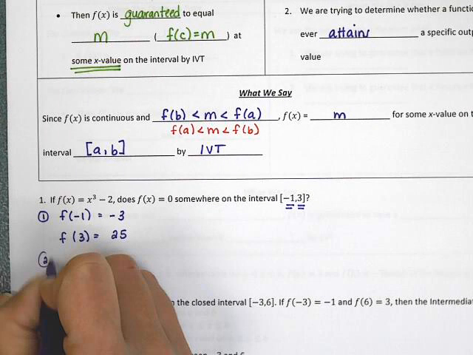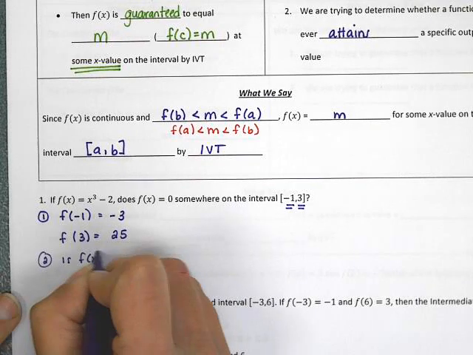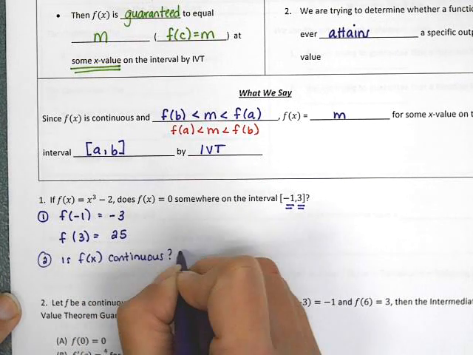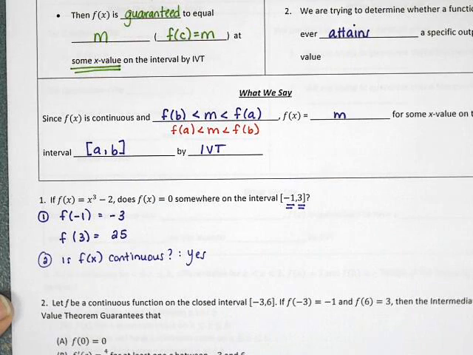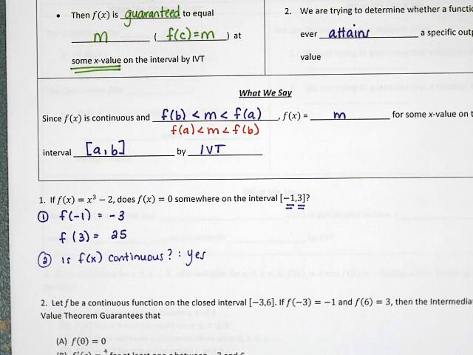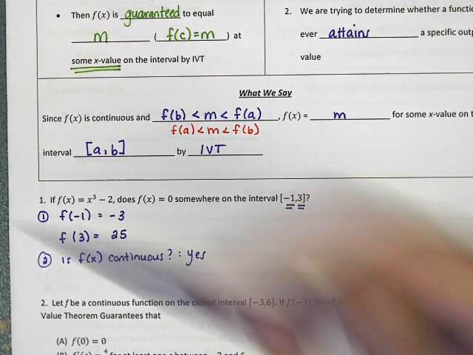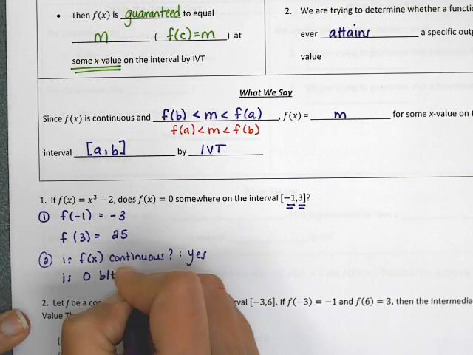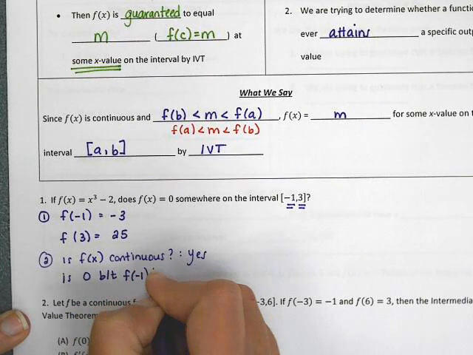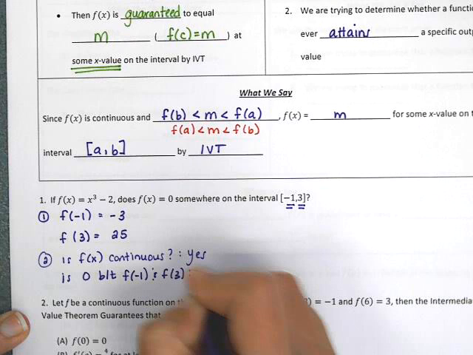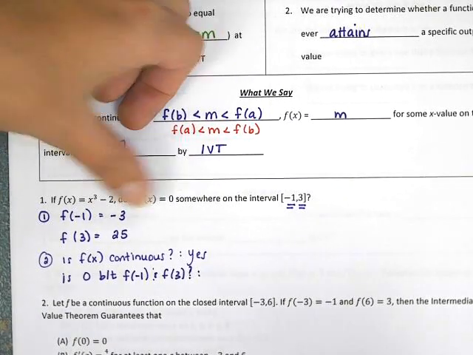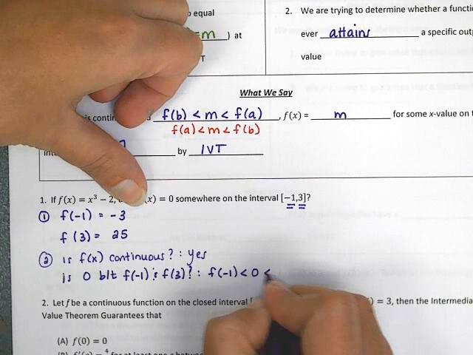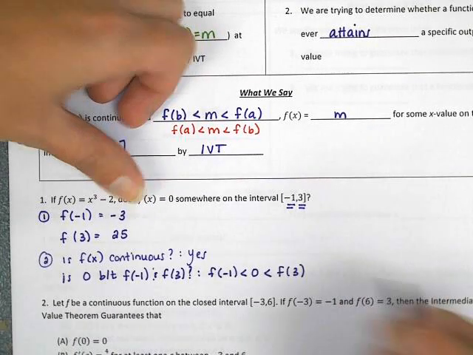Step number 2, is f of x continuous? We need to verify that. Well, yes, because it's a polynomial, there are going to be no jumps or discontinuities. No jumps, no holes, no asymptotes, nothing like that. Is 0 between f of -1 and f of 3? Well, yes, 0 is in between -3 and 25. So we would say that f of -1 is less than 0, which is less than f of 3.